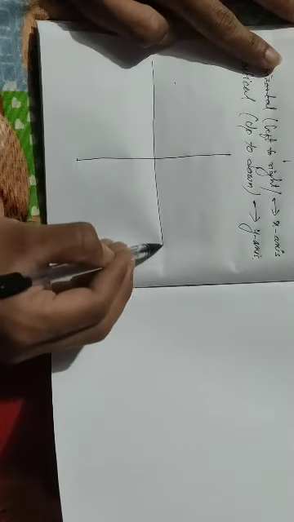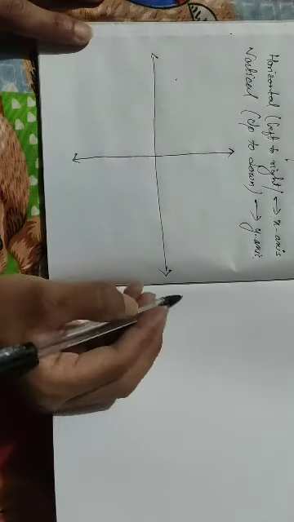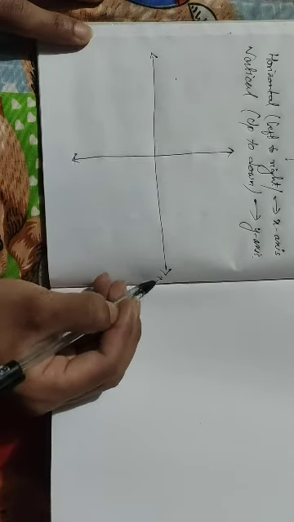Now this is the Cartesian plane. As I draw the two mutually perpendicular lines, as I already told you, the horizontal line will be called the x-axis.